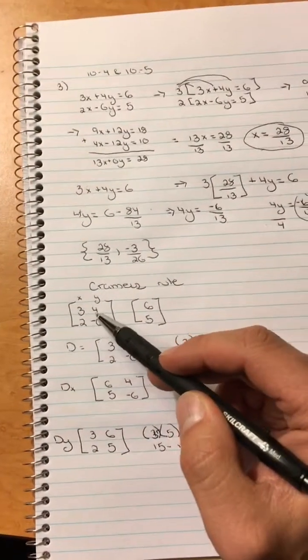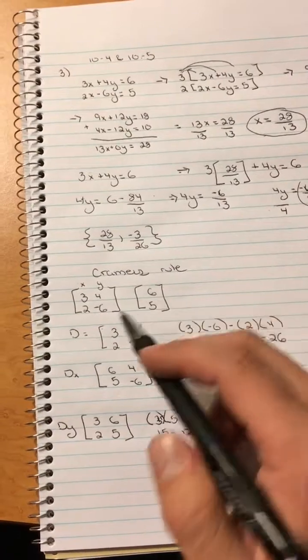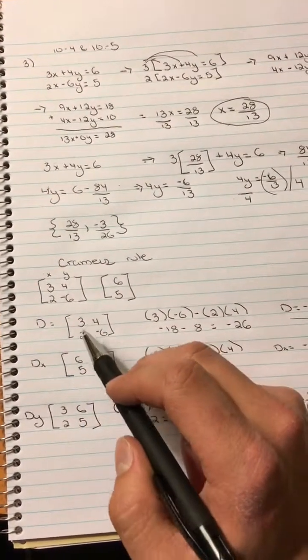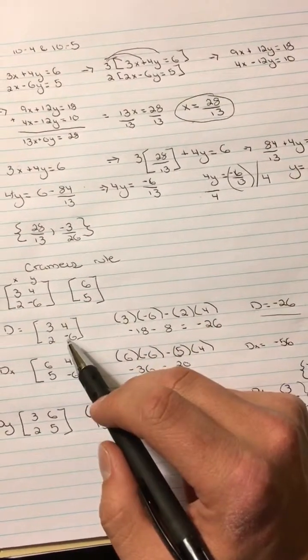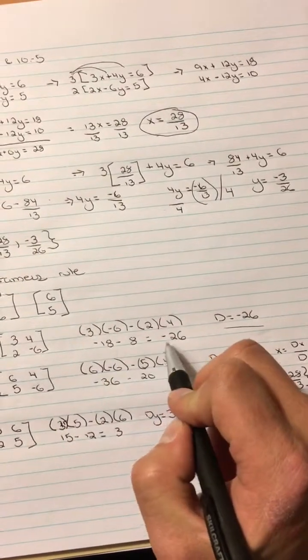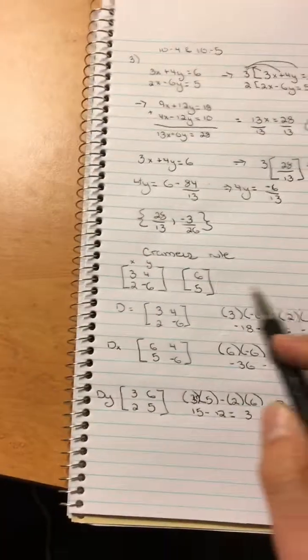So I set that up as 3, 4, 2, minus 6, and my answer matrix of 6 and 5. We're going to solve for the D matrix first, so I set that guy up as 3, 2, 4, minus 6. Just cross multiply: 3 times negative 6 minus 2 times 4. Simply just get minus 26. So D is equal to minus 26.